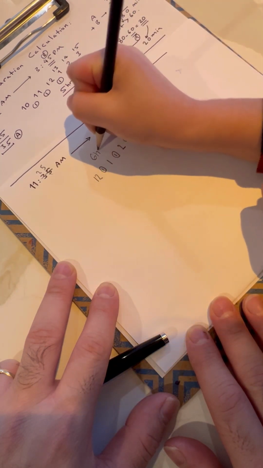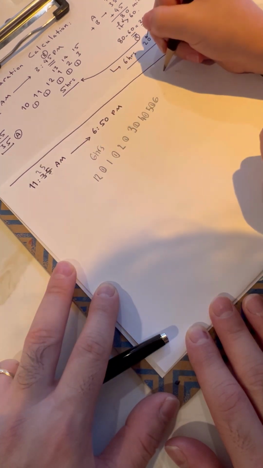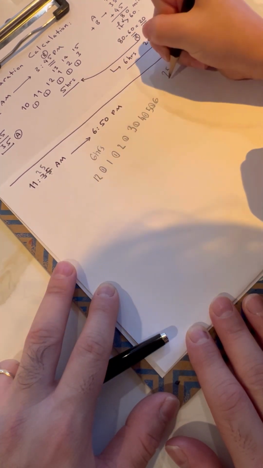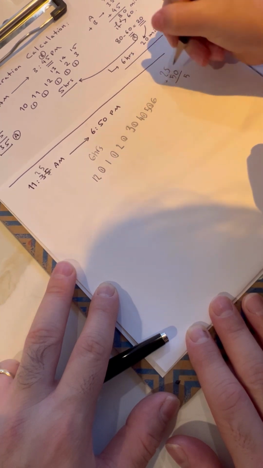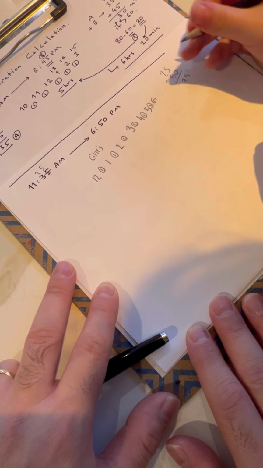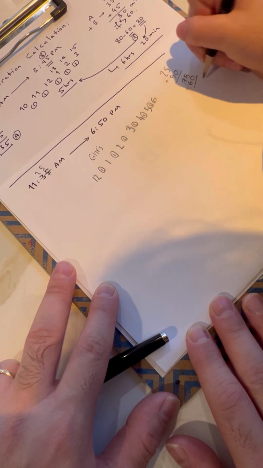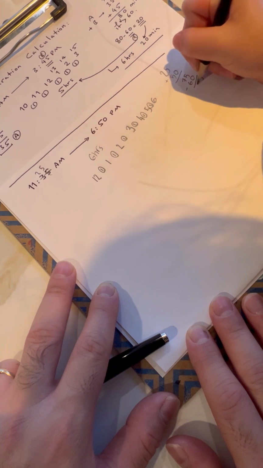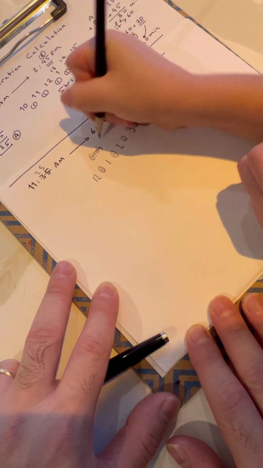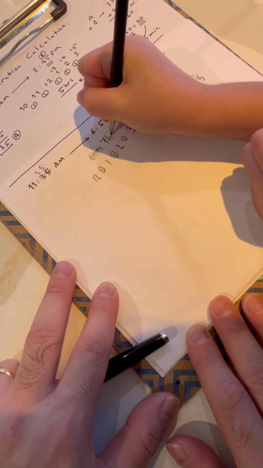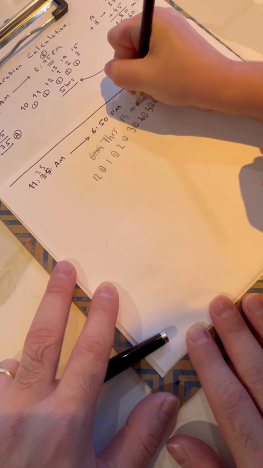So 6 hours. For the minutes, I've got to do 25 plus 50 equals 75. 75 minus 60 equals 15. So I cross this out. So 7 hours, 15 minutes.